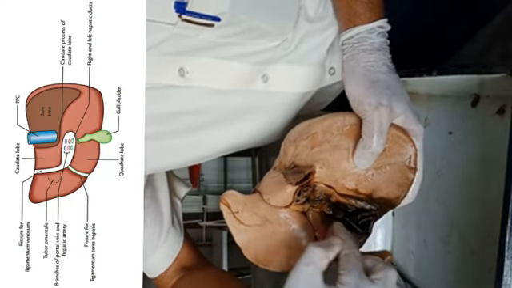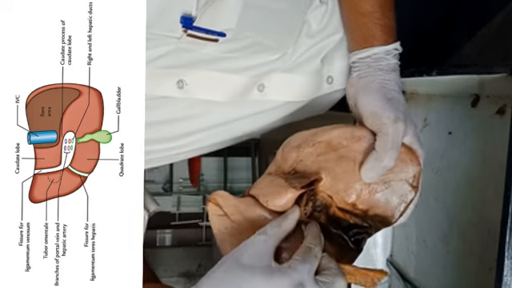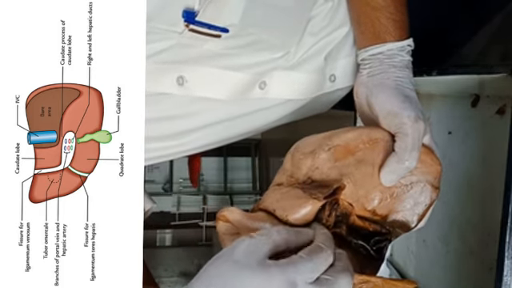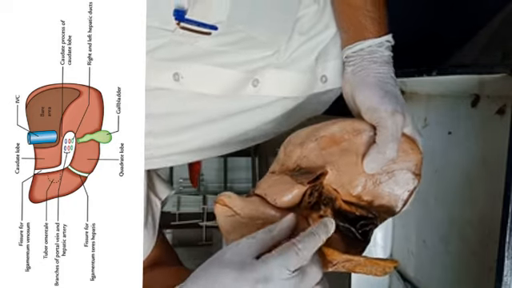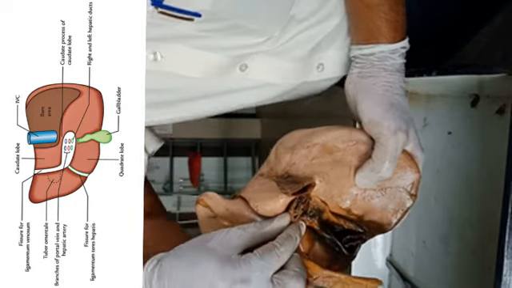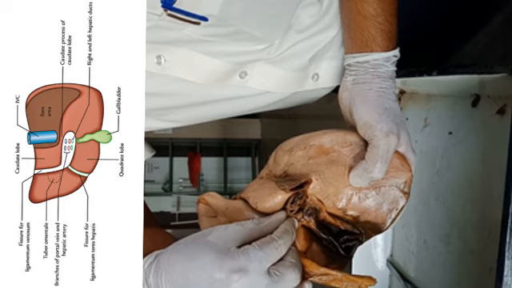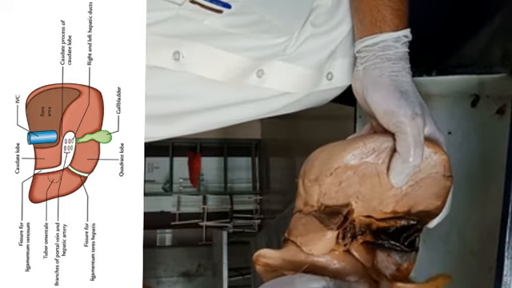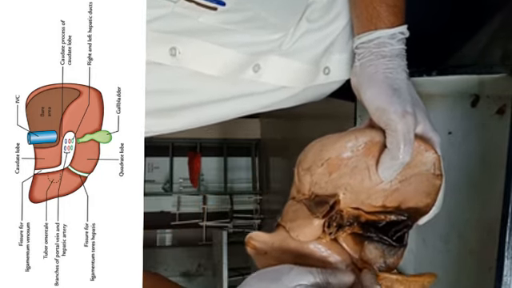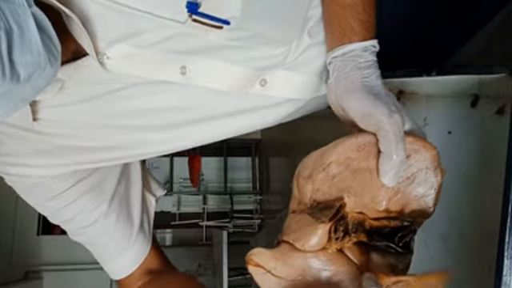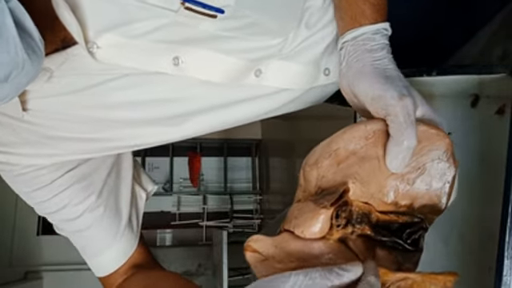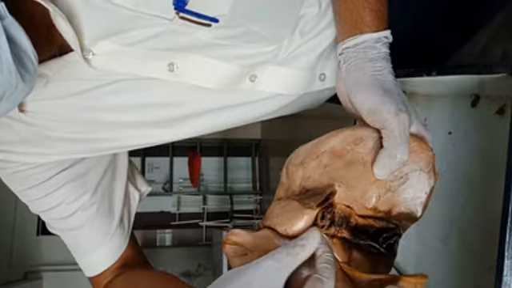You can see the gallbladder here. This is the porta hepatis. Three main structures are there: portal vein, hepatic artery, and bile duct. We'll discuss them afterwards. And this is the fissure for the ligamentum teres.